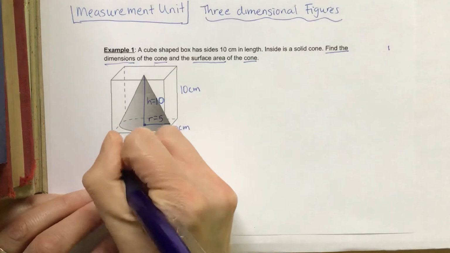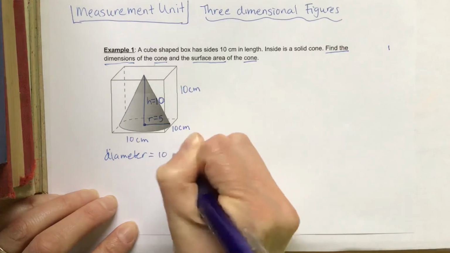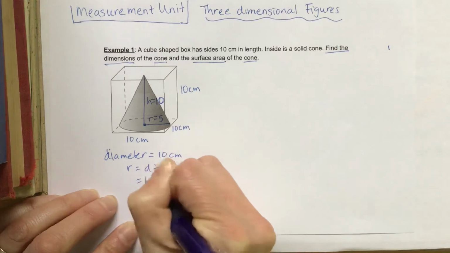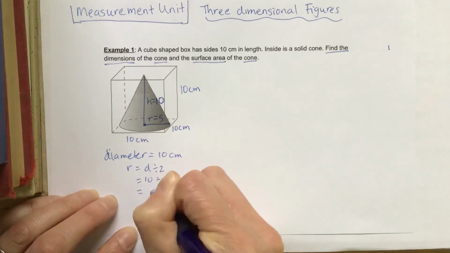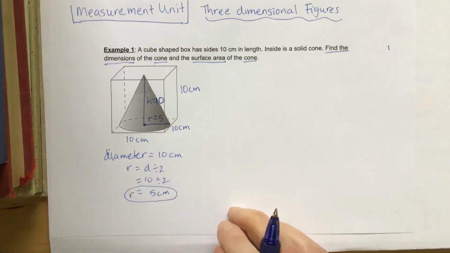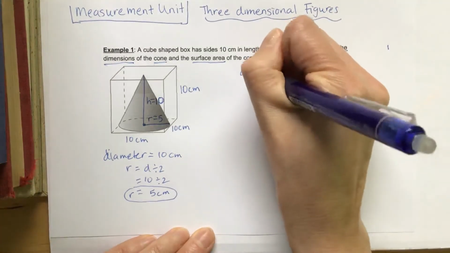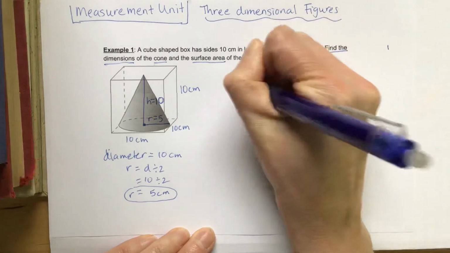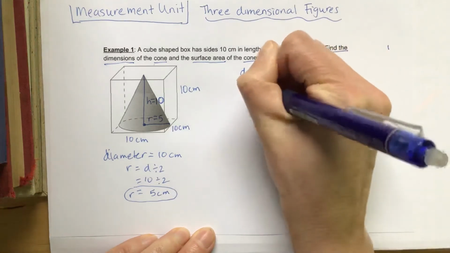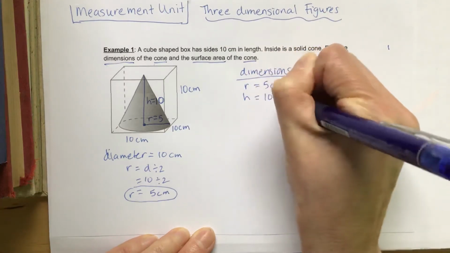So let's just write that down. Diameter is equal to 10 centimeters, and radius is equal to diameter divided by 2. Okay, so that's how we get our radius of 5 centimeters from there. So we have found the dimensions of the cone. So under dimensions, I'll put of cone to be more specific. So dimensions of cone, radius is equal to 5 centimeters, height is equal to 10 centimeters.